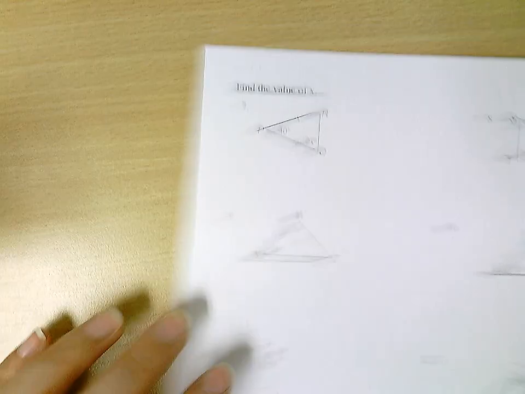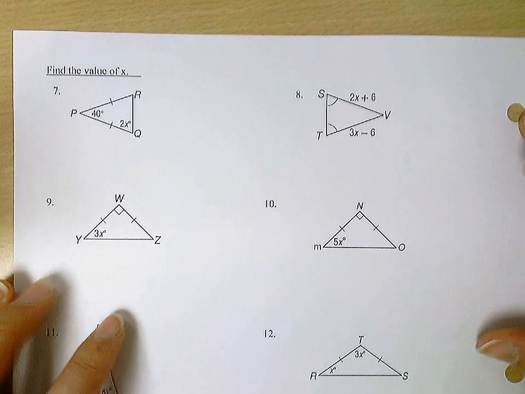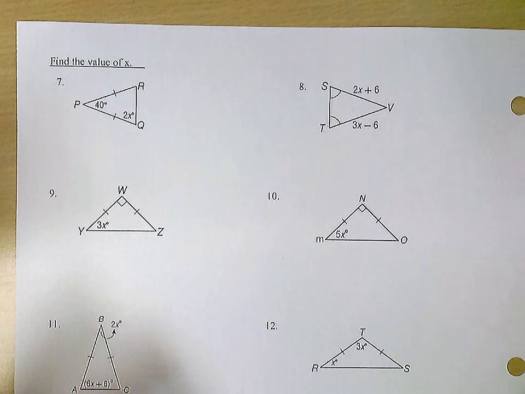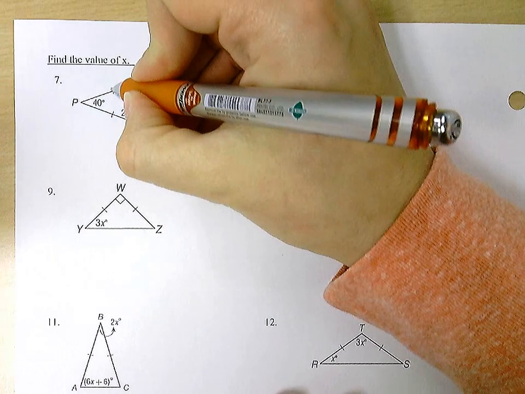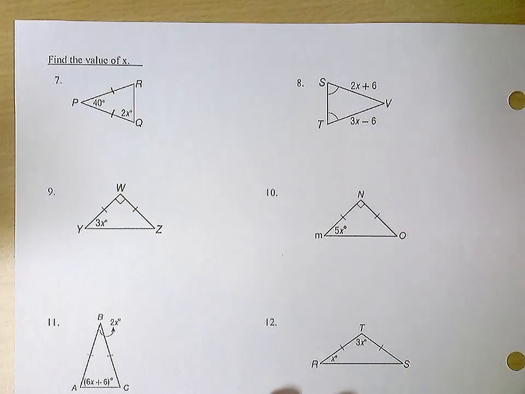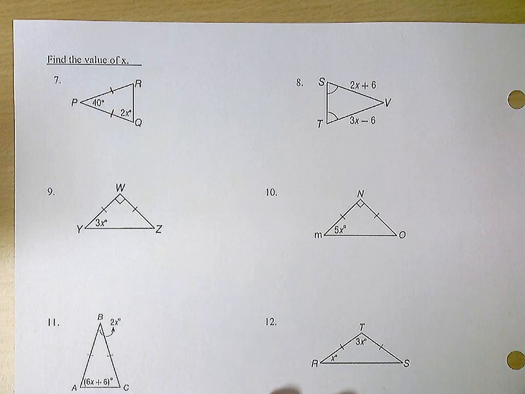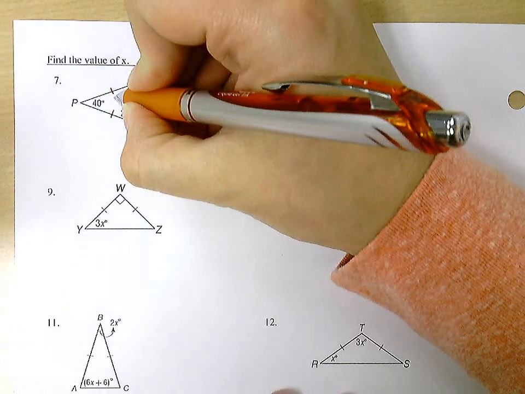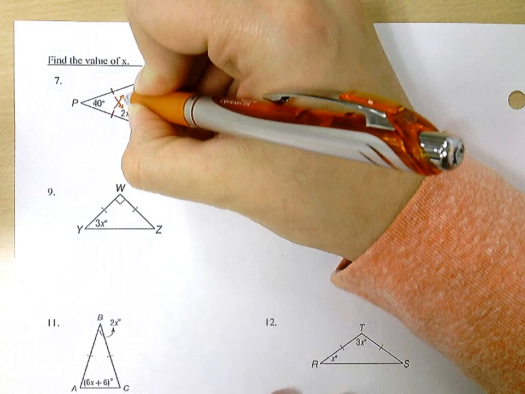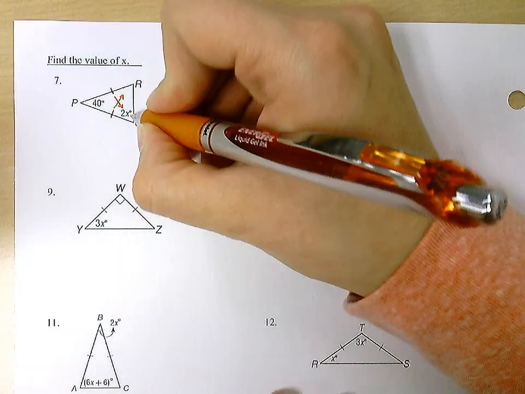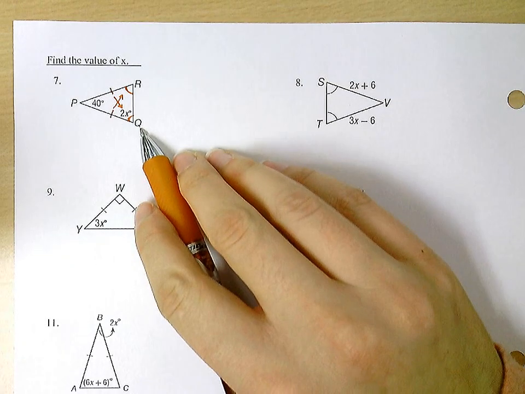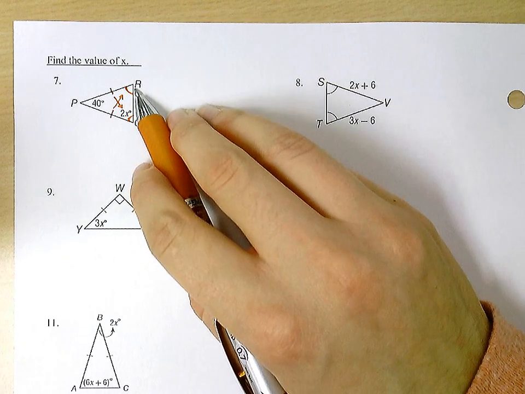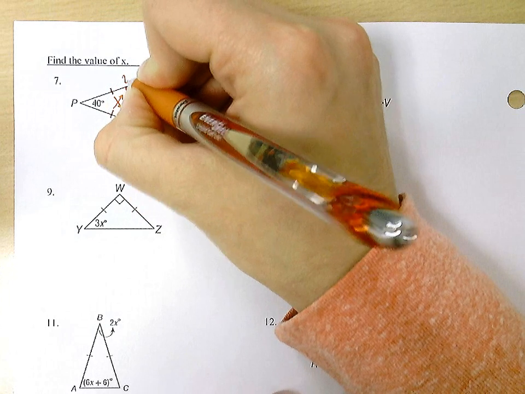All right, we're going to do some more examples. We're going to solve for the value of x in these ones. So in number 7, again, you're looking at these pictures. I have 2 sides marked as congruent. I need to identify the angles that would be congruent. Okay, so the angles opposite those sides are congruent to each other. So if angle Q is 2x, angle R is also 2x.